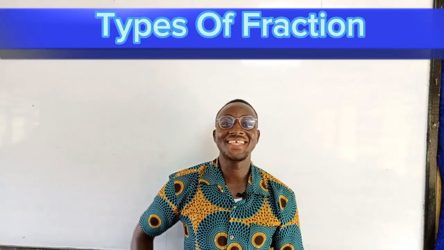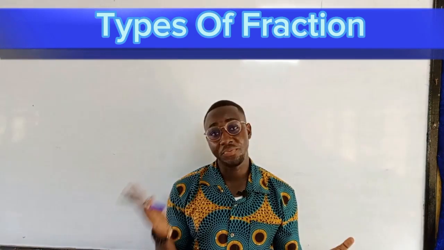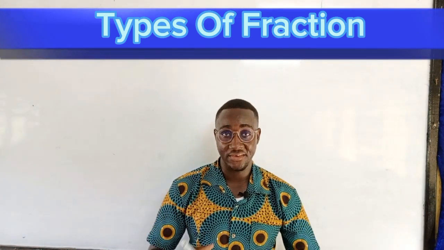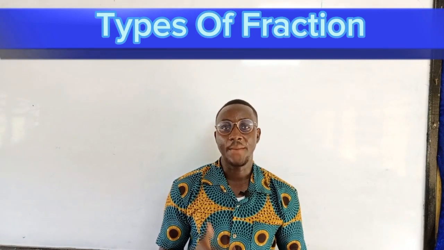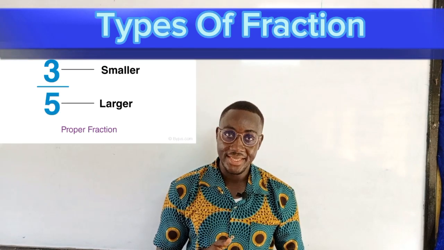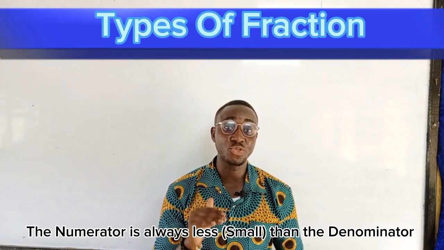Great. Now let's look at the types of fraction. We have different types of fraction. We have proper fraction, improper fraction, and mixed fraction. What is a proper fraction? Well, a proper fraction is a fraction where the numerator is less than the denominator.